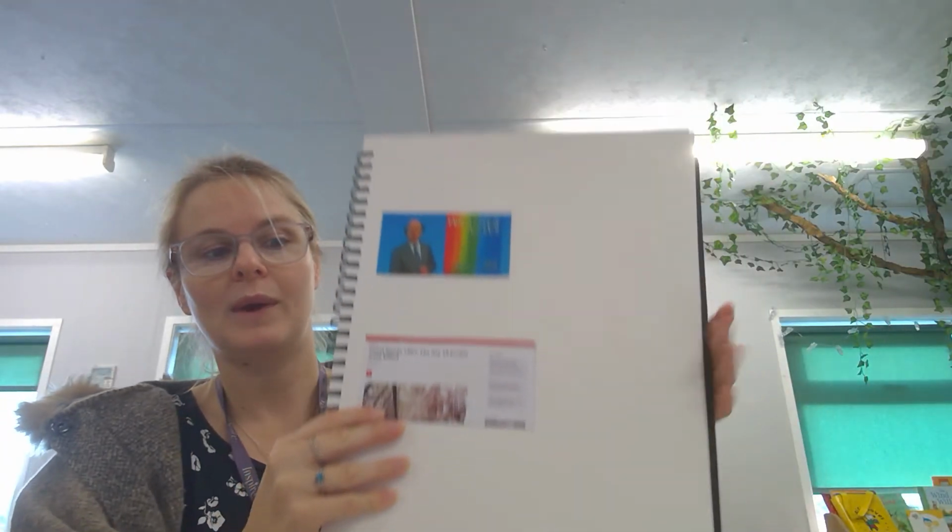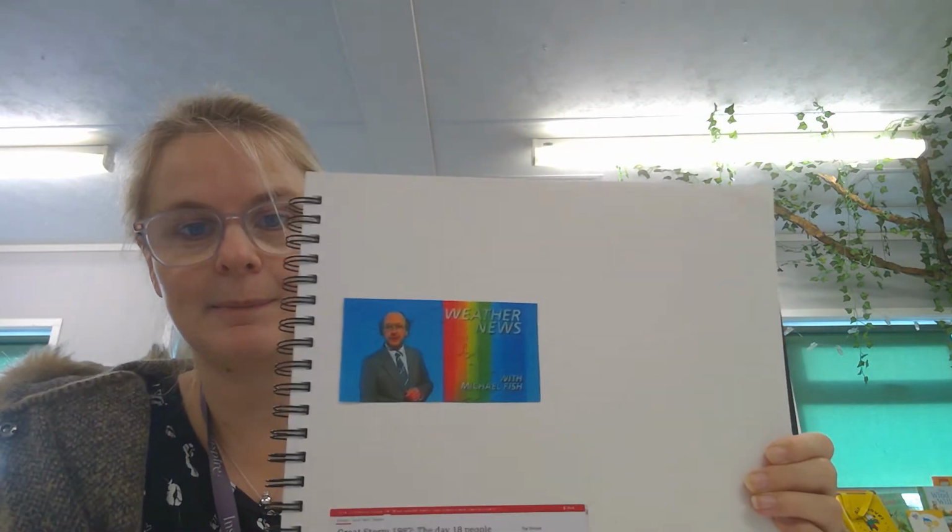Okay, so when you've got your pictures stuck in your book, what I want you to do next to them is to write your justification. So your reason why you know, how do you know that this one is a primary source?